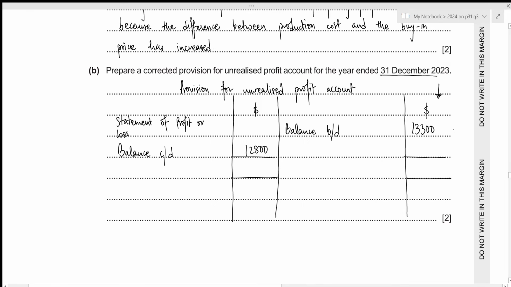Now we can get the total from our credit side to be 13,300. Then the value to be included under the heading of statement of profit or loss will be 13,300 minus 12,800, which is 500. Now we also need to show the closing balance as the opening balance for the next period. So that will be balance BD on the opposite side, with the value 12,800. That is all for the second part. Let's move towards the third one.